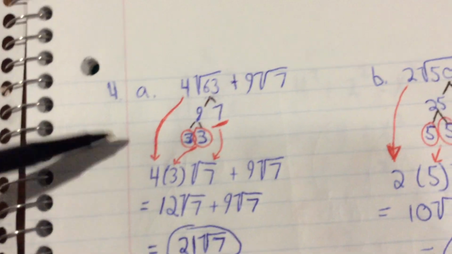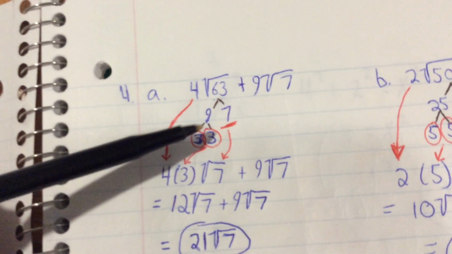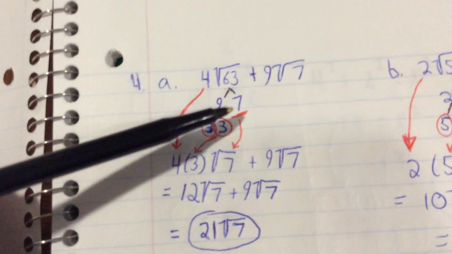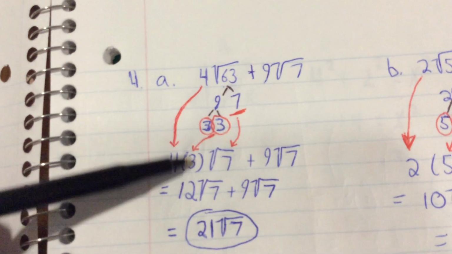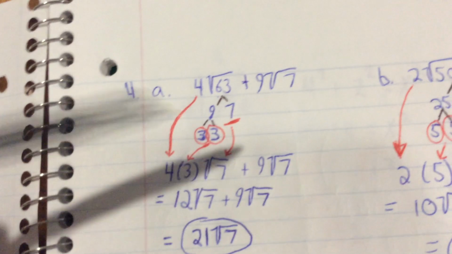So we have 9 and 7 for the factors. Breaking 9 up into 3 and 3. 9's a convenient factor because it's a square. So we got a pair of 3s. 3 comes out. 7 by itself, it's staying put.